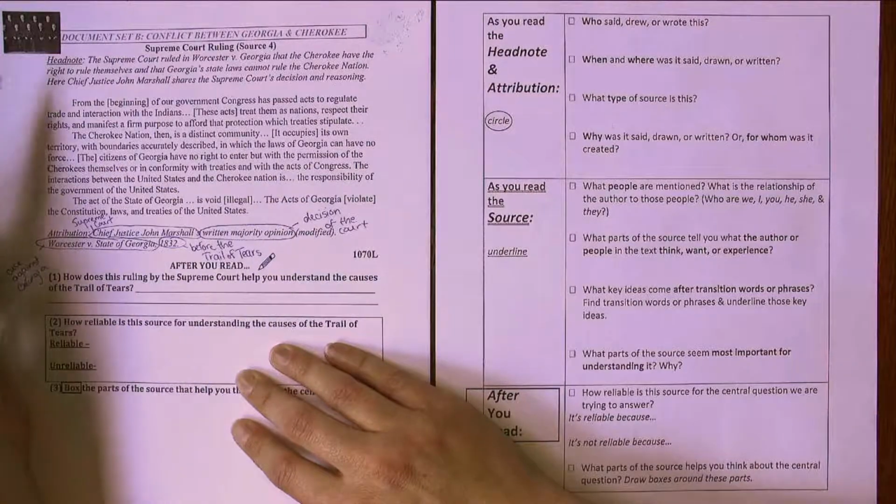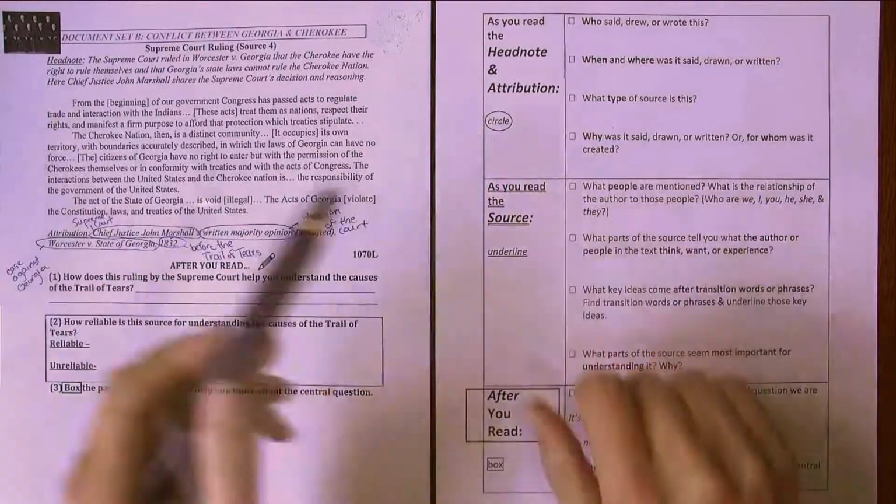Take a minute now and do the same thing with the headnote, circling any information that helps you answer one of these questions.